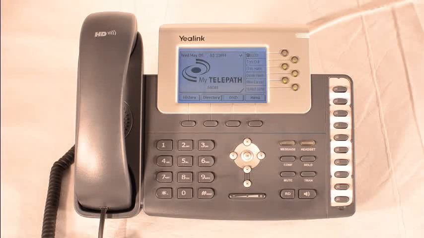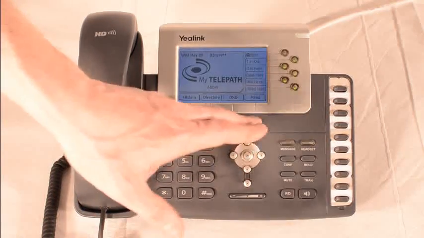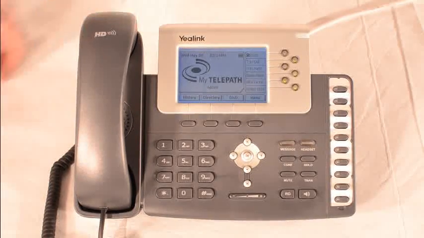Several of the other features of the phone can be accessed through the menu directory. We'll take a brief look at call lists, including received calls, placed calls, and missed calls, voicemail, call forwarding, and do not disturb. Do not disturb is available as a soft key here. When do not disturb is activated, the phone will not ring and calls will immediately be sent to voicemail. You can see that do not disturb is active by an icon by your phone.